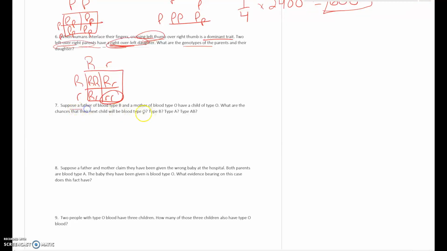So here, suppose a father of type B blood and a mother of type O blood have a child of type O. What are the chances that their next child will be type O, type B, type A, type AB? So if the mother is type O blood, her genotype has to be OO. The father could be BB or BO. However, they have a child with type O.